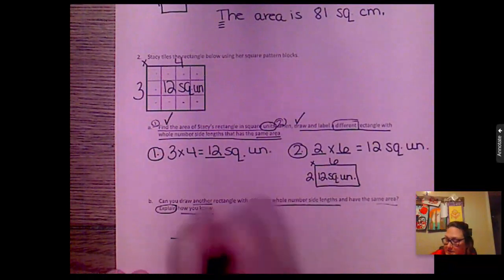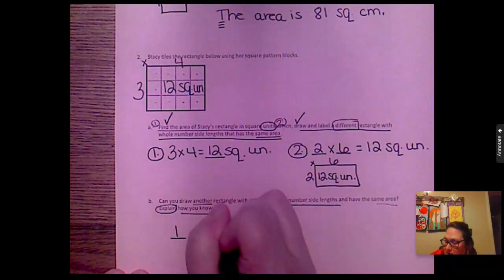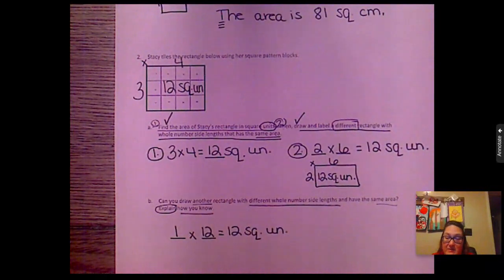This is what I was wondering. Did you come up with 1 times 12? That's one that we forget a lot. Remember I told you that in one of our other lessons together? A lot of times we forget that we can multiply a number times 1 to get that area. So that's one that we could always have. So we shouldn't forget about that one, right?